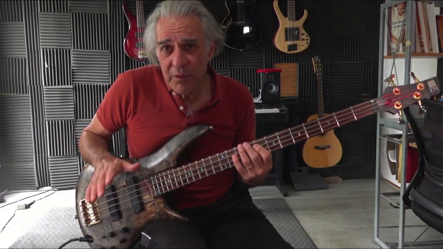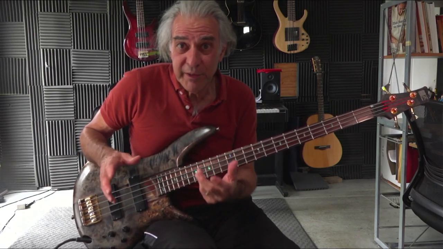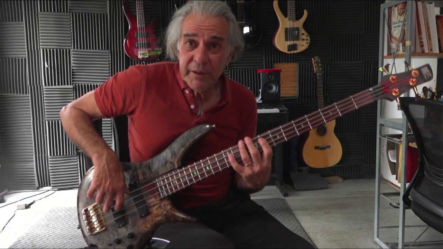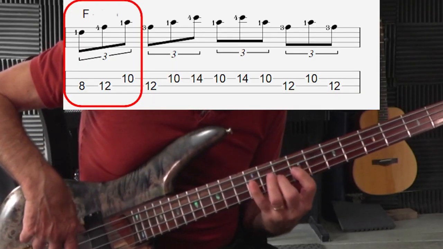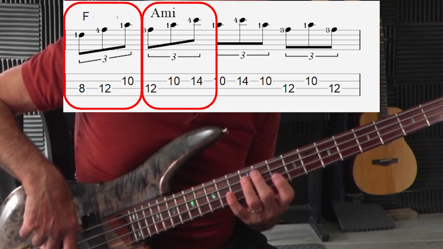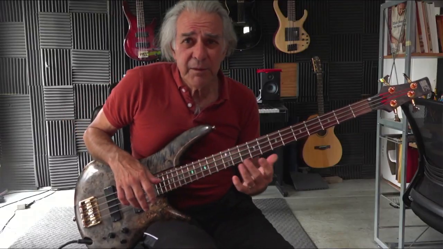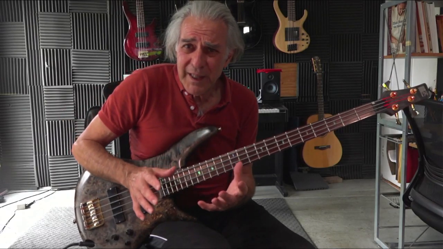Okay, the problem here is you're stretching more than most bass players are used to doing. So you're playing your triad like this, and then you're playing your A minor triad like this. To me it seems much easier, much more relaxed.